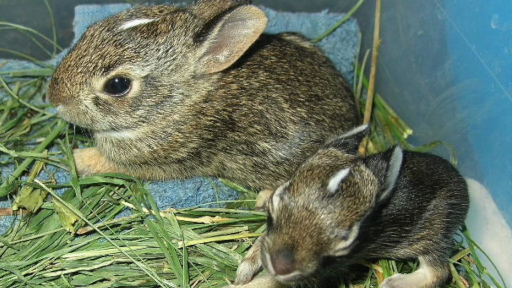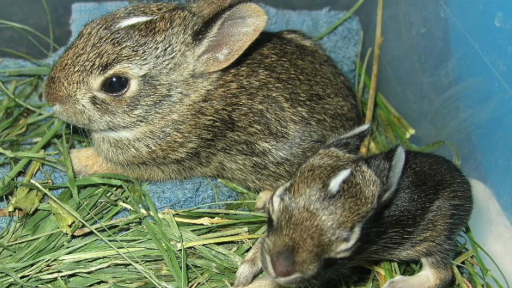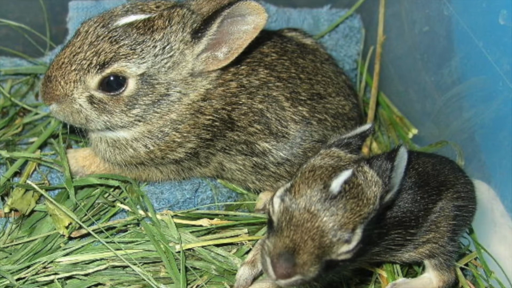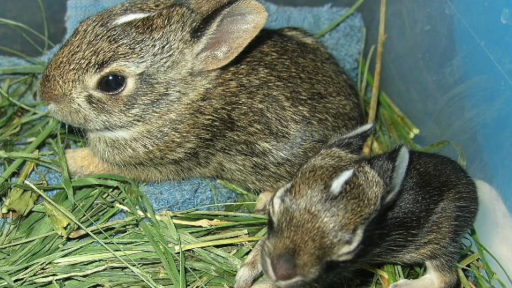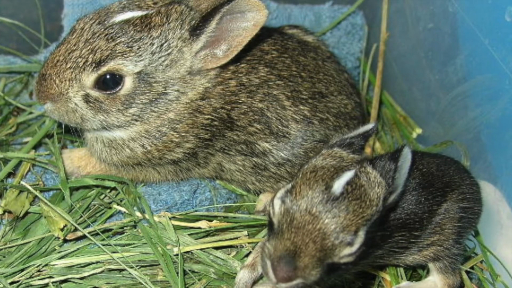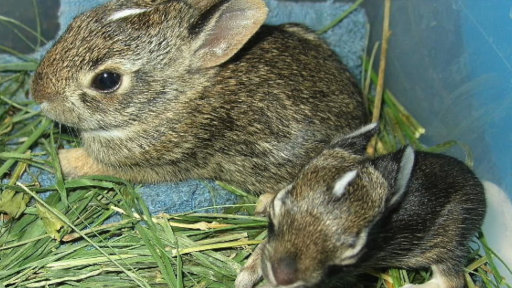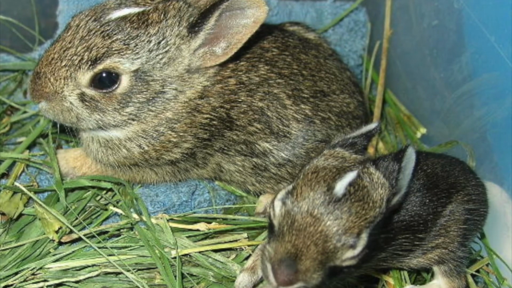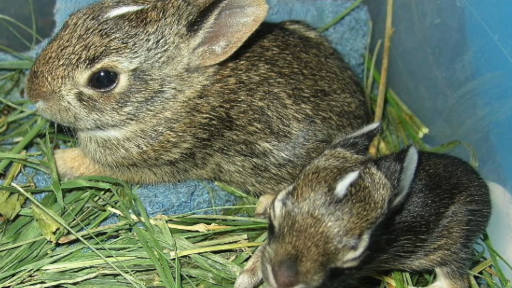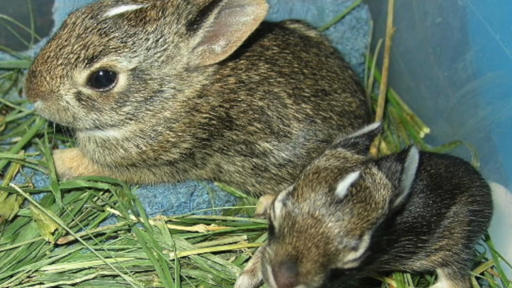The other bunny in this picture is a 2-week-old kit. Its eyes are open, its ears are perky. It's a little bit smaller than a tennis ball. At this point, they're starting to eat grasses a lot more, but they're still relying on mom and mother's milk for nutrition. It's not until about 3 to 3.5 weeks old when they start to leave the nest and leave mom.